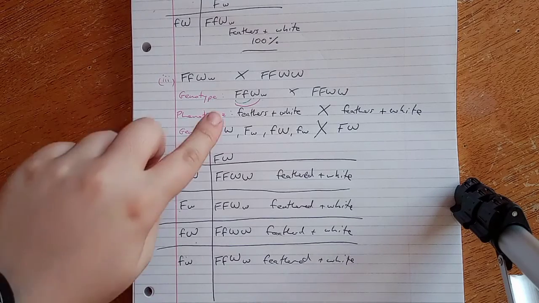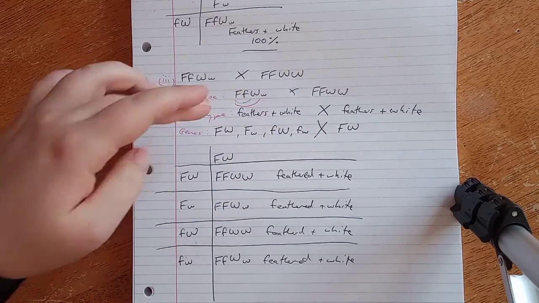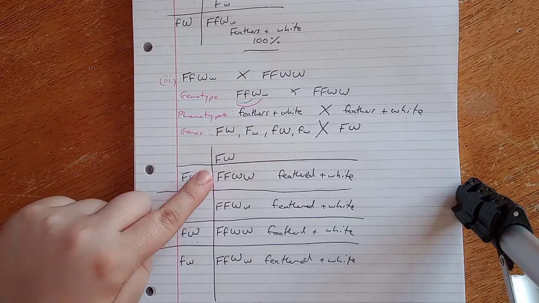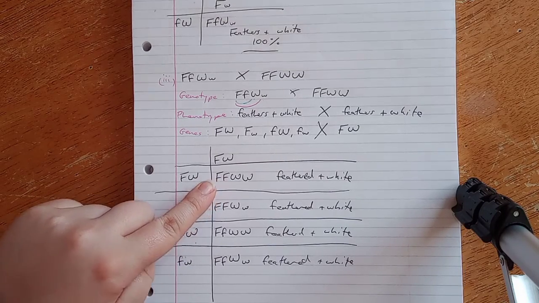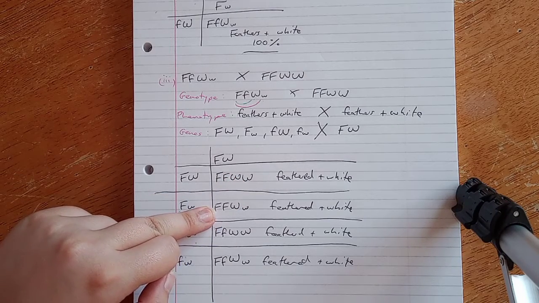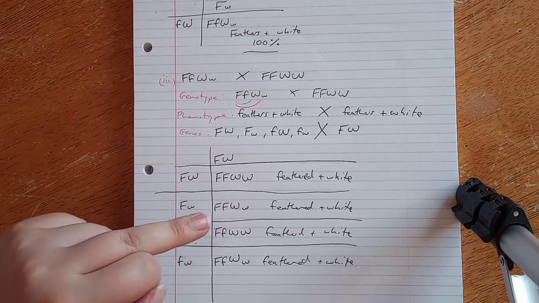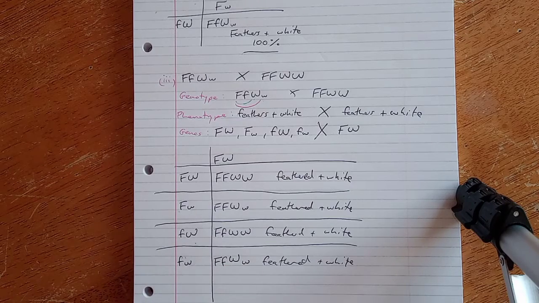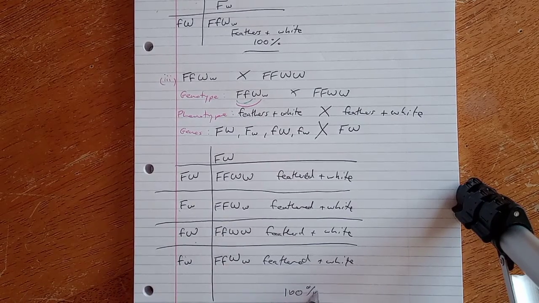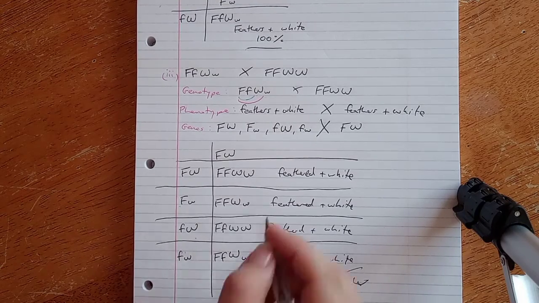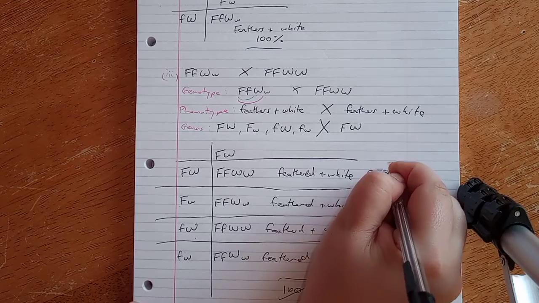So, you got a feathered and white chicken with a feathered and white chicken. Surprise, surprise, all the babies are going to be feathered and white. However, this one is homozygous dominant for feathered legs and homozygous dominant for white. This guy is homozygous dominant for feathered legs, but he's heterozygous for the white. This guy's heterozygous, homozygous, heterozygous, heterozygous. So visually, you've got a 100% chance of feathered and white, but none of them are actually all genetically the same. So altogether, you've got a 25% chance of each.